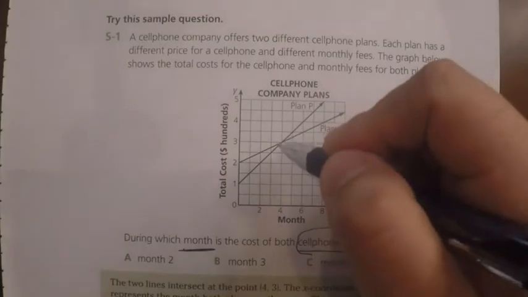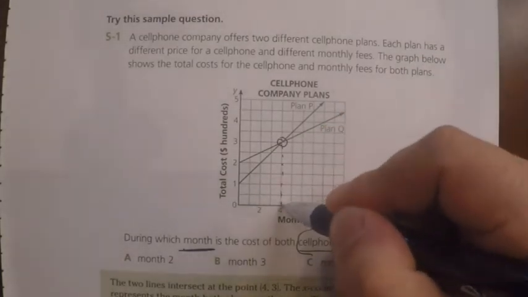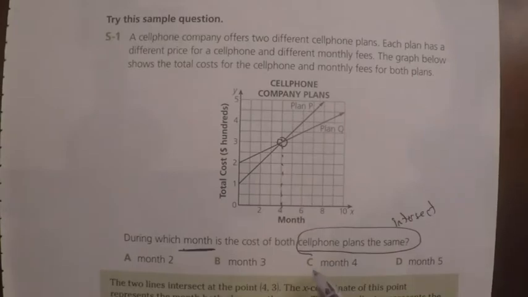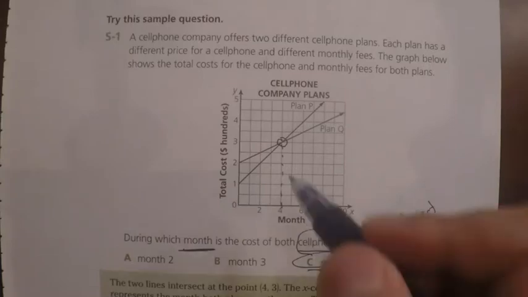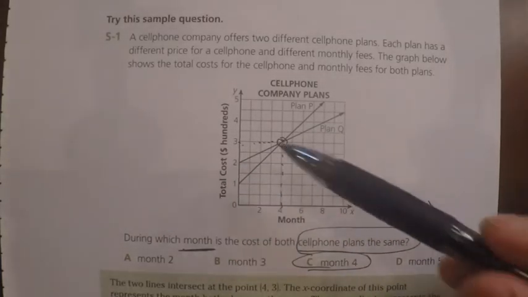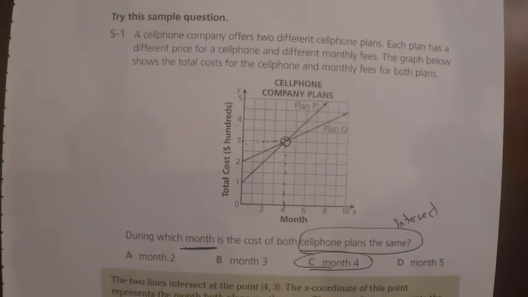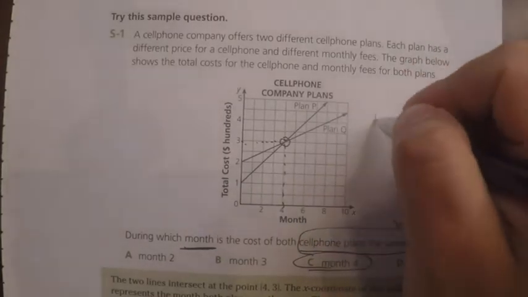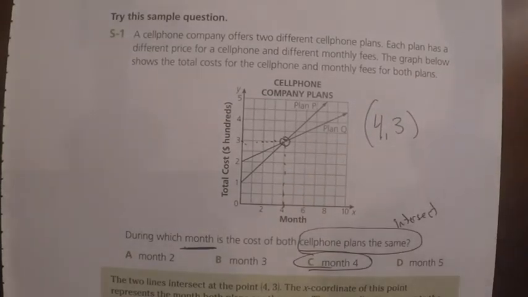So we just look up here. Oh, look, they cross right there. If we want to find the months, we go down, we see it's month 4, choice C. If they ask for the total cost, that they're the same, right? We would go to the left and see that it was 3, which is $300. So solving by graphing, you're just looking for the intersection of the lines, where they cross. And remember, we write that as an x and a y coordinate, and that would be our solution.